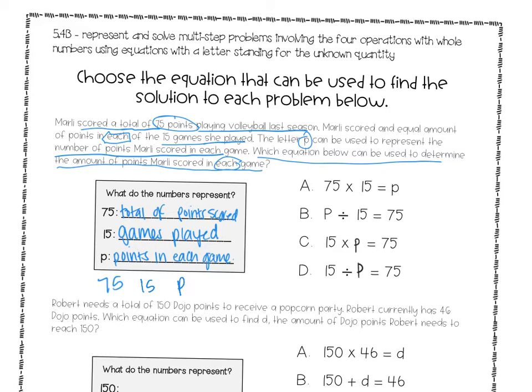So I can take 75 and divide it by 15 to equal the number of points I scored in each game. I'll take my total number of points, divide them by the number of games, and get the total of points scored in each game. So you have 75 divided by 15 equals P.